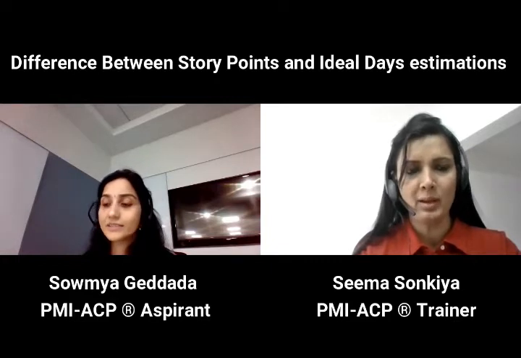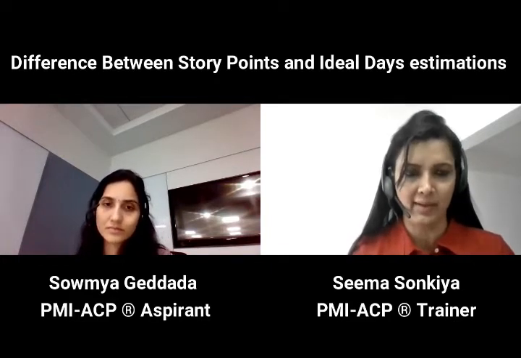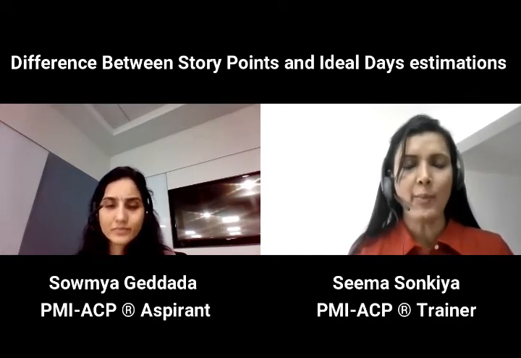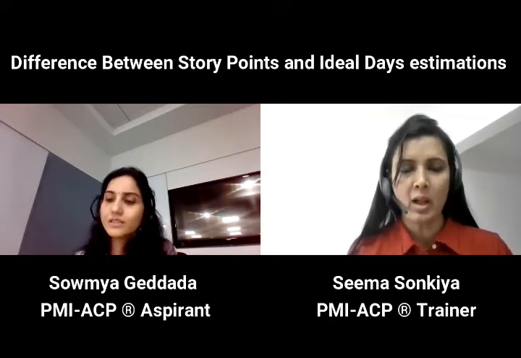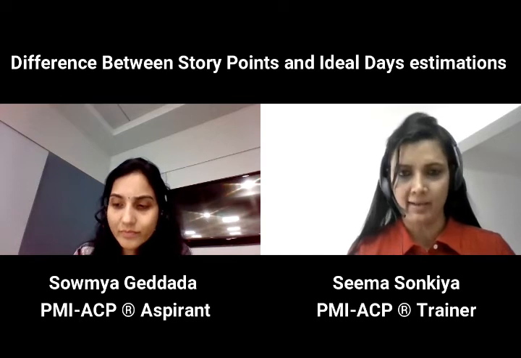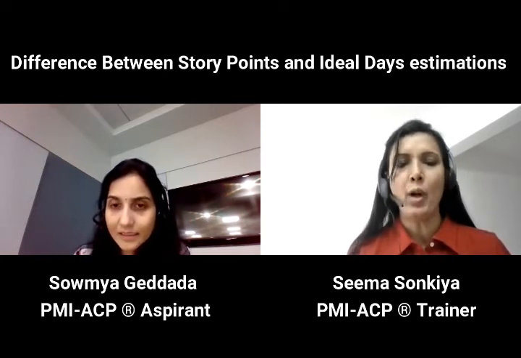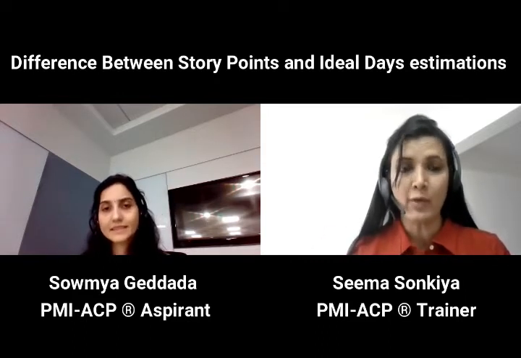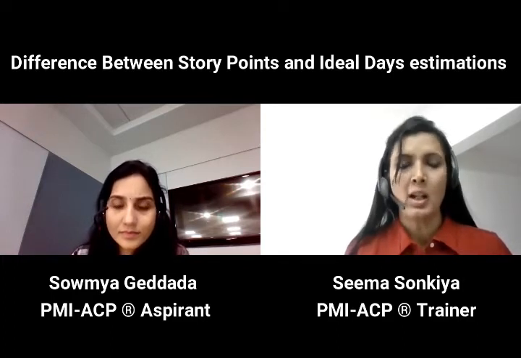Yes, both story points and ideal days are size-based estimations. Both estimate the work in size. Now, what is this size? The size of a user story means how much work is getting done. It includes what amount of work it includes, what the associated risks are, and what the complexity of the work is.